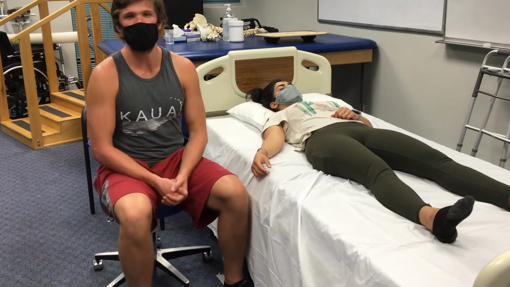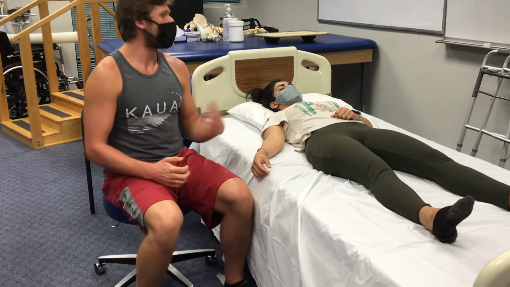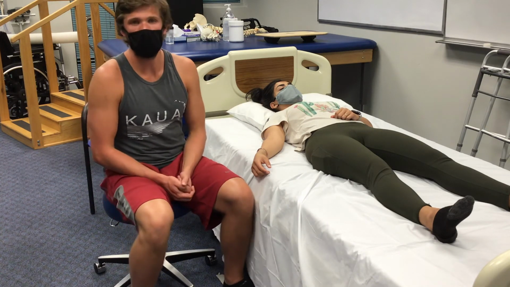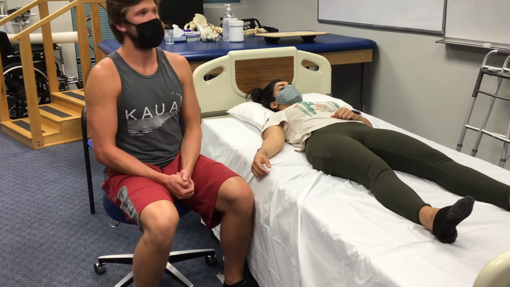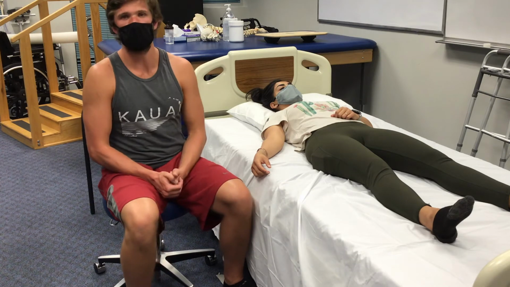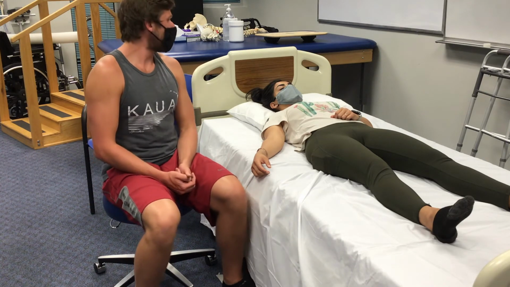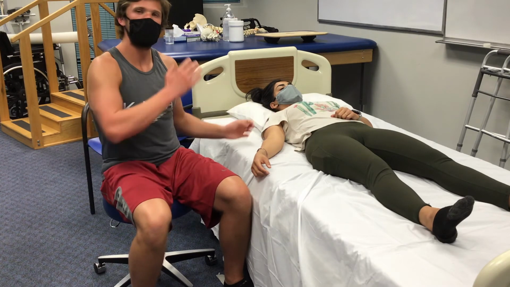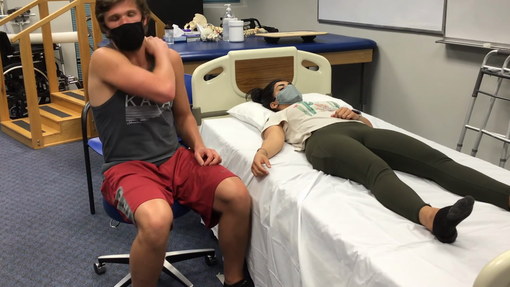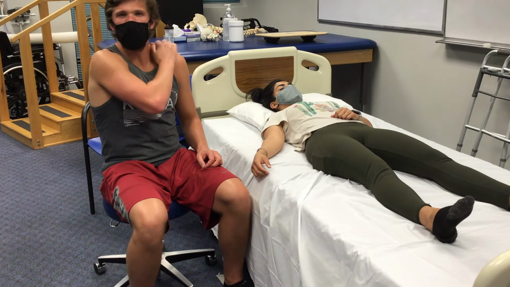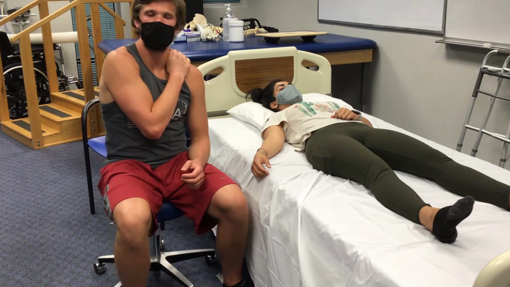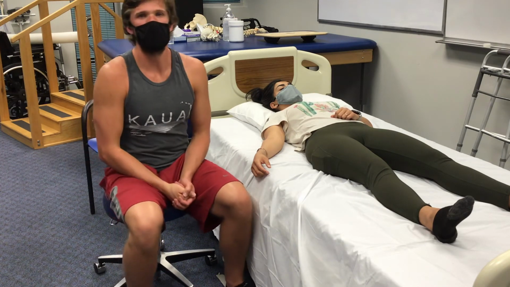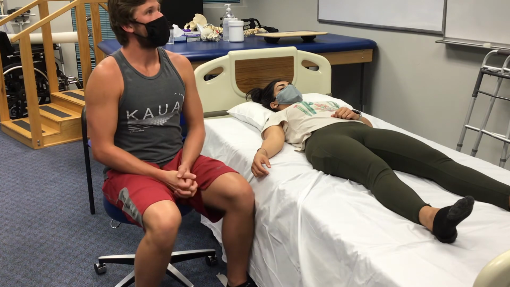So back to the scale, if I gave her the command and she was able to follow the command, that would be scored a 6 out of 6 for the motor section. If I applied pressure here and she was able to brush my hand away or localize to the pain response, that would be considered a 5.